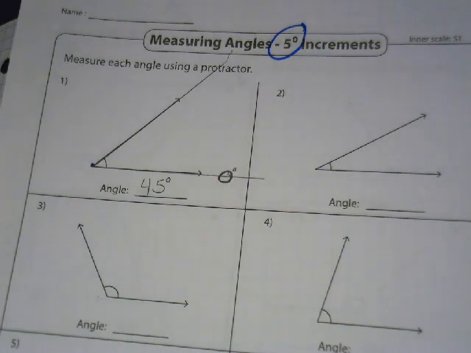Extend your line with the ruler. It makes your life easier if you extend. Number 2, I think, is a whole number. No, all your answers will end in 0 or 5.